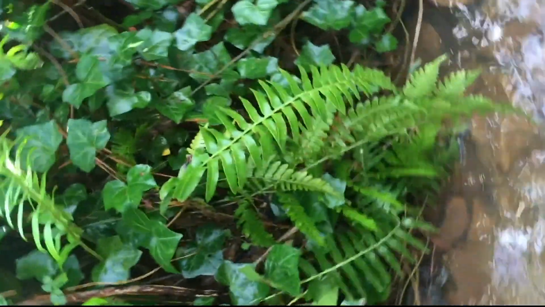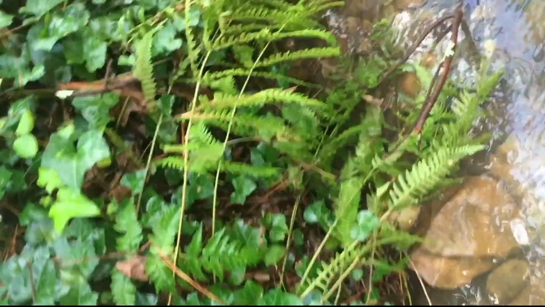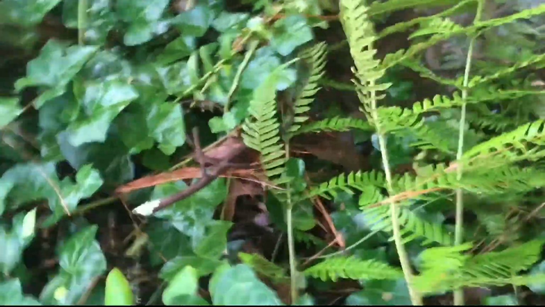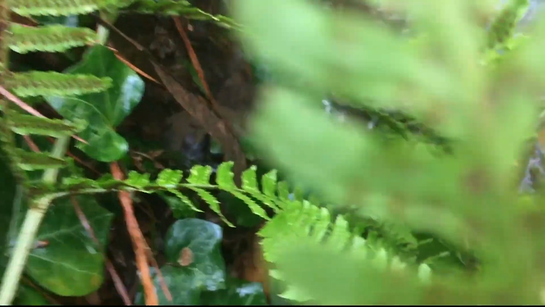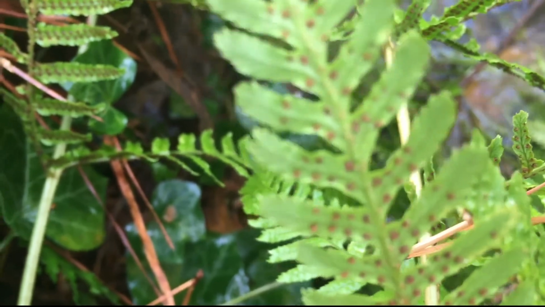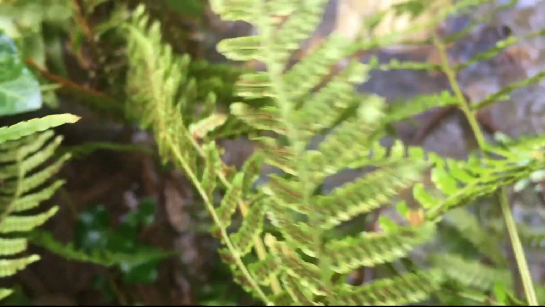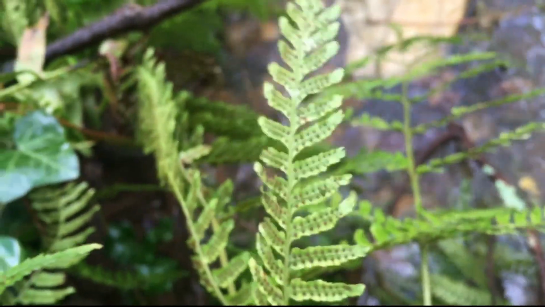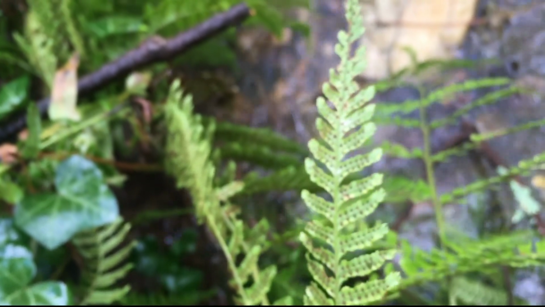Here's a different kind of fern here, and we'll see a few more ferns as we walk along. Oh, these have sori on them. Let's go look at the sori. I'm crossing over the stream here. So if you look at the back of this fern, if I can get it to focus, you can clearly see those little brown spots. Those are the sori. That's where the spores are released from this fern. So that's our seedless plants, both vascular and non-vascular.